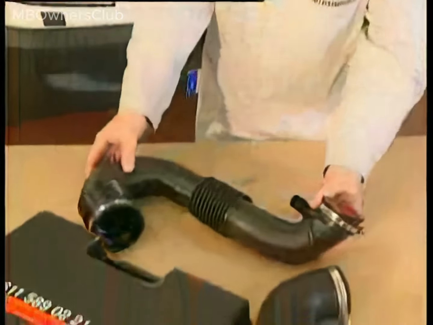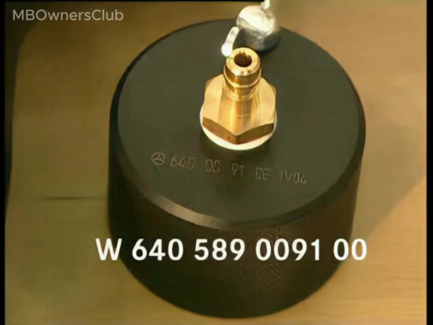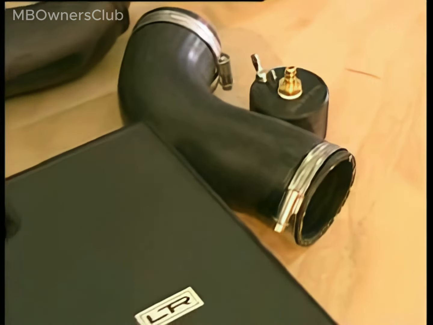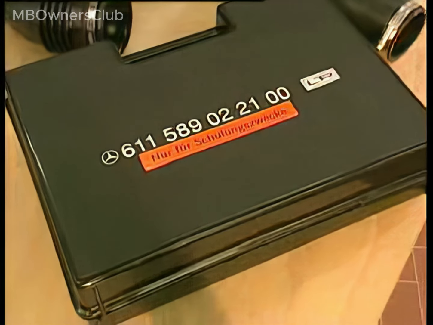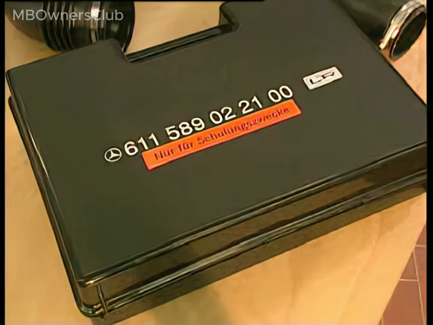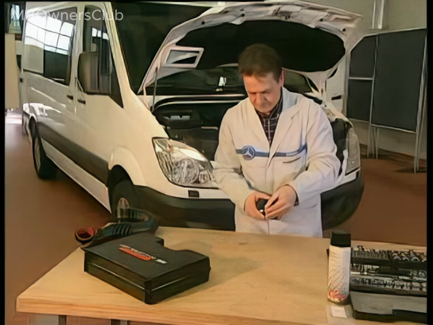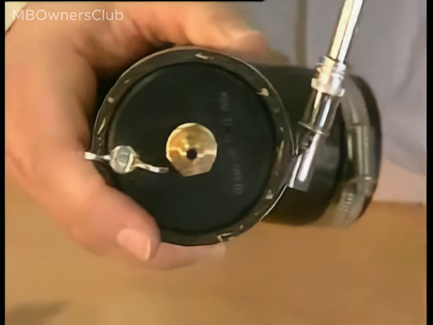Actual value too high. A homemade solution must be employed to conduct a leak test, as the pressure fittings for the new turbocharger no longer fit. A pressure fitting with part number W64589009100 is required, along with an old charge air hose and the testing toolkit with part number 6115890222100. The pressure fitting is inserted into the charge air hose and secured firmly with a hose clamp. It is then screwed directly onto the turbocharger.